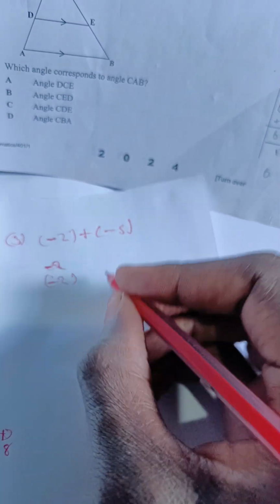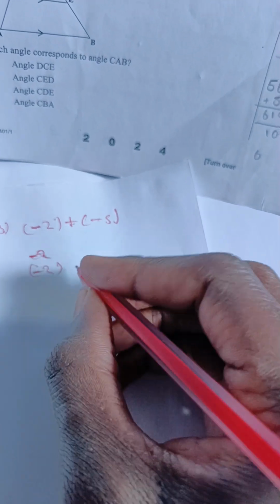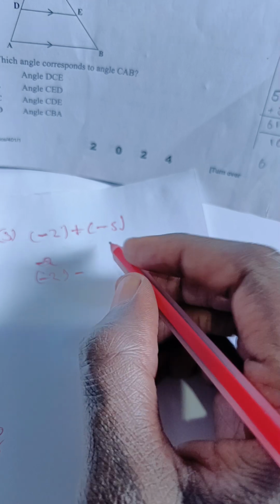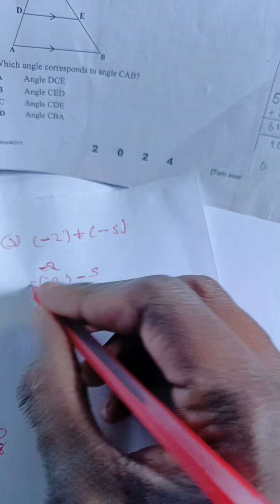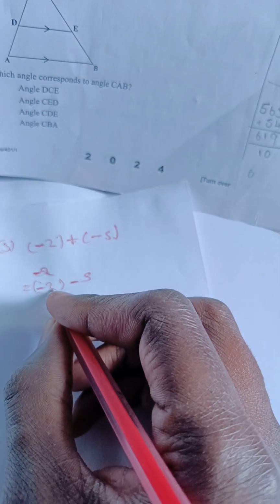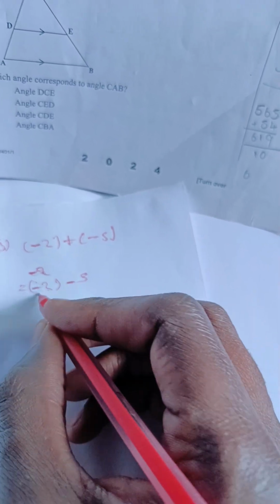We can say negative 2 open bracket, then we multiply this positive with what is here. So positive times negative is what? It's negative. So negative 5. So we have a bracket here. So we're going to multiply everything in the bracket with this sign.